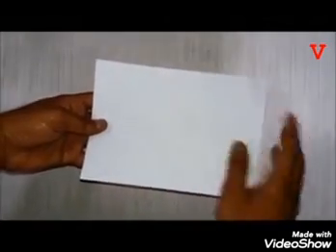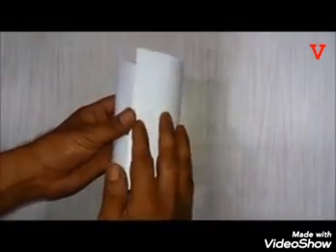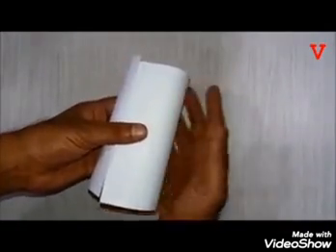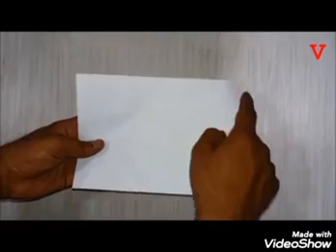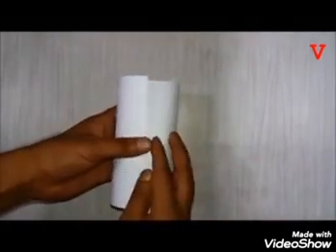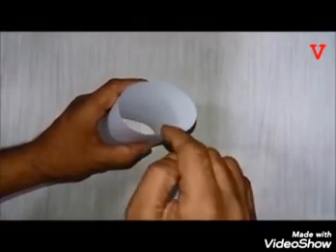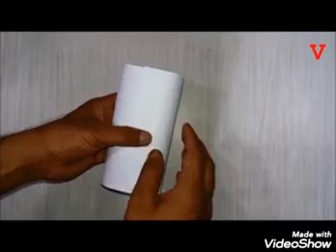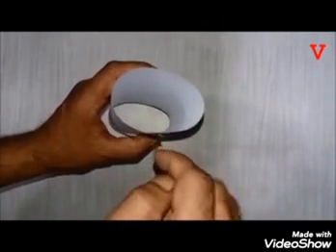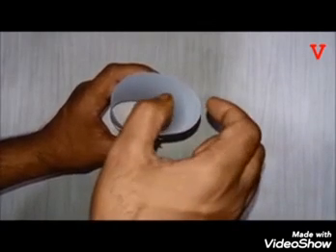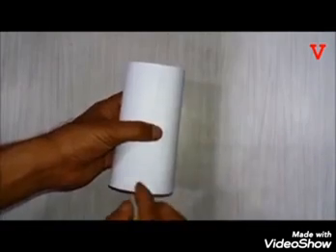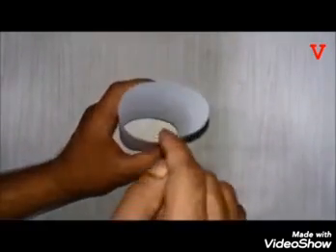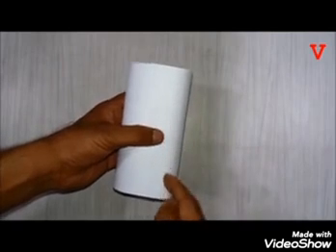And the area of this rectangle becomes the curved surface area of the cylinder. Hence we can say the curved surface area of the cylinder is equal to the area of this rectangle, which is equal to its length times breadth, and which is equal to the circumference of the circular base of the cylinder times the height of the cylinder. And as we know, the circumference of the circular base of the cylinder is equal to 2 times pi times r, where r is the radius of this circle. Hence we can say the curved surface area of a cylinder is equal to 2 pi r times h.